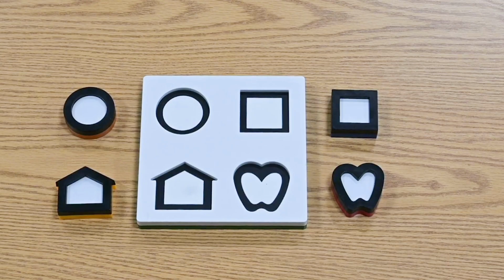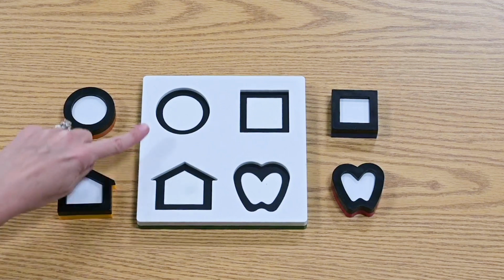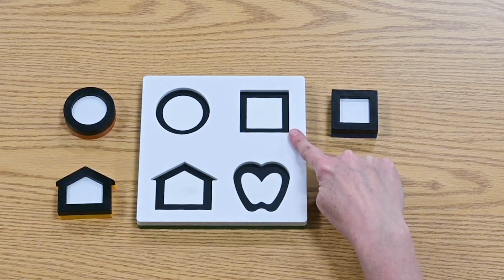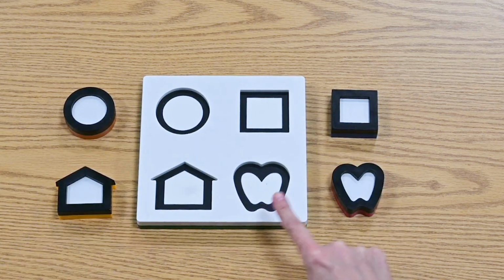I'm going to demonstrate how to prepare to use the LEA symbols for testing visual acuity. This is the LEA symbol puzzle for teaching the LEA symbols used with the near and distance visual acuity tests. It was created by Dr. LEA Vision. There are 4 symbols utilized for this test, which include the circle, square, house, and apple.